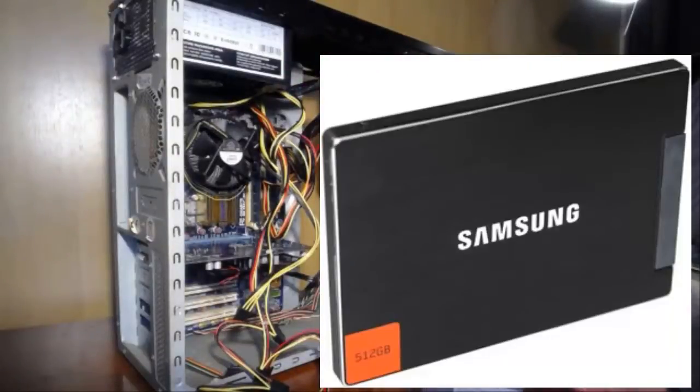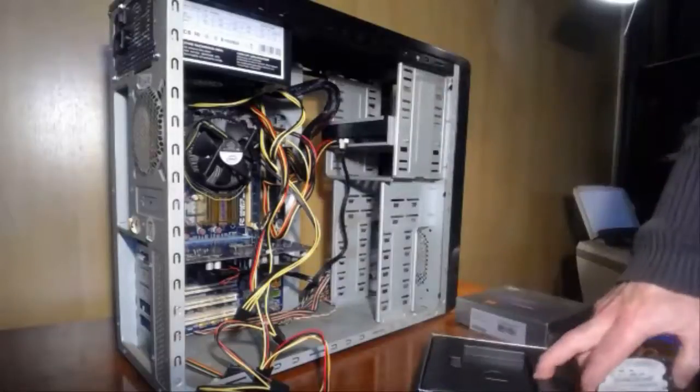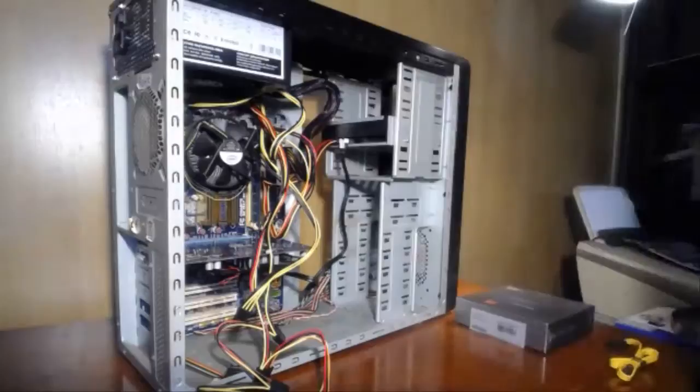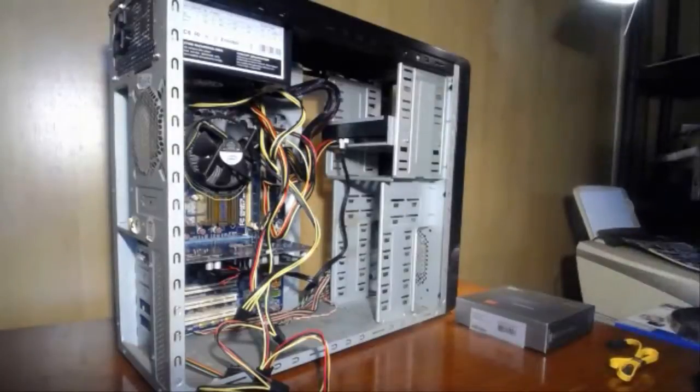Now, €200 is what this one actually cost, but you can get a 120 gig solid state drive for less, in around $90, €80 or thereabouts.